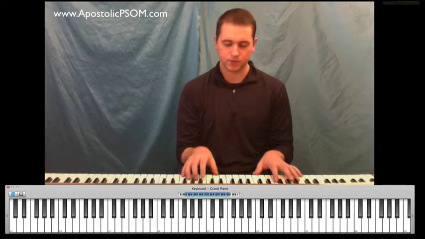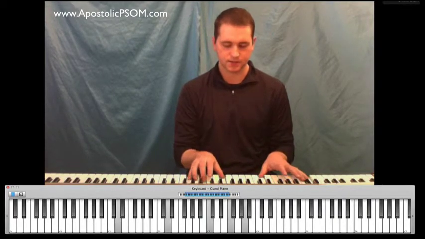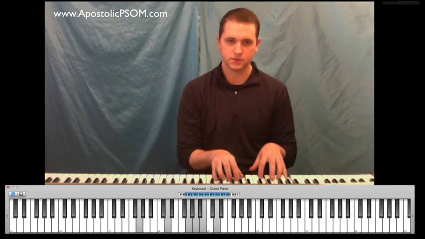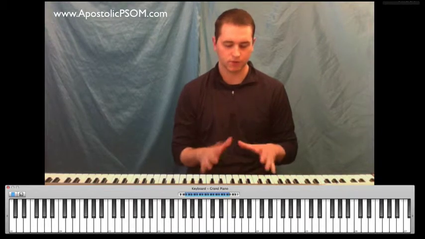Another really common way is going to the 2 chord. We've gone over this already in a past lesson, but it's like E minor 7, E flat minor 7, D minor 7, G2, and then back to C. That's another really common way that it's used.